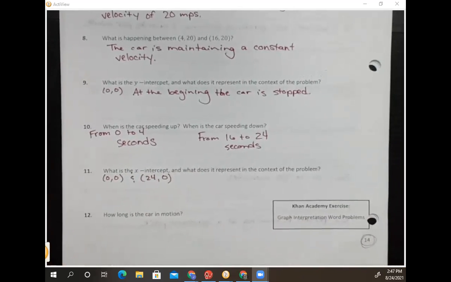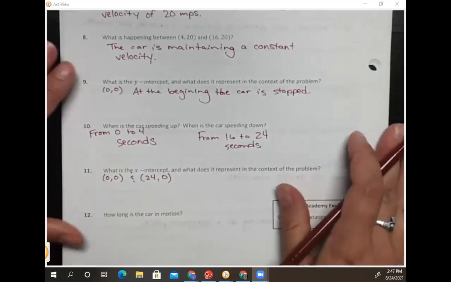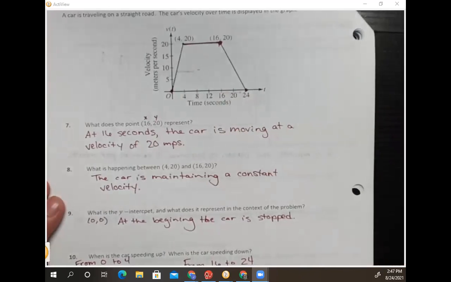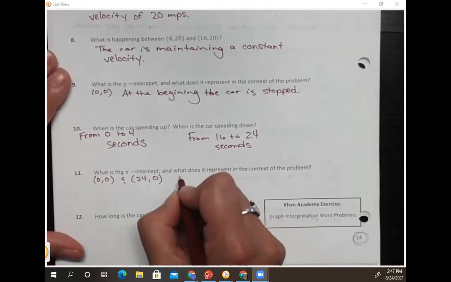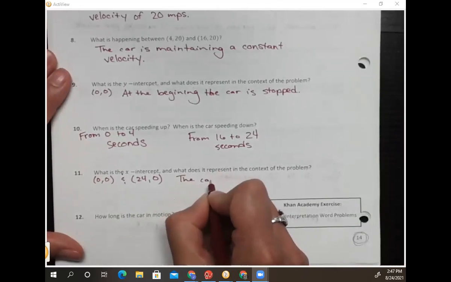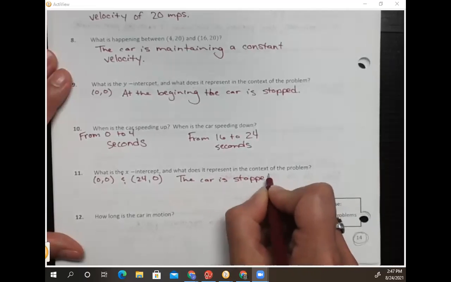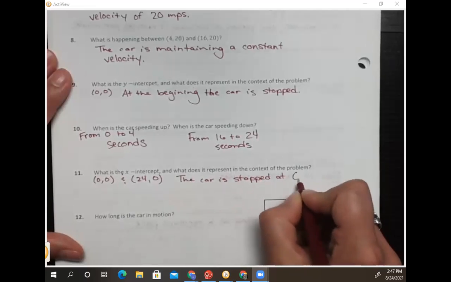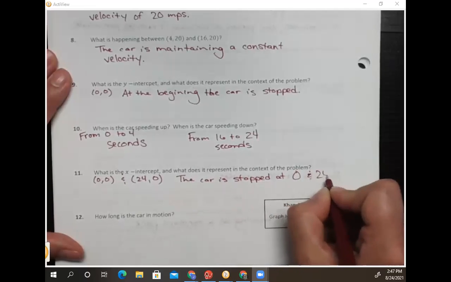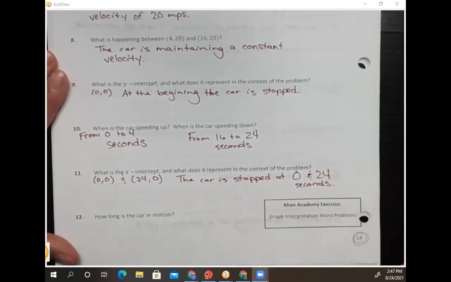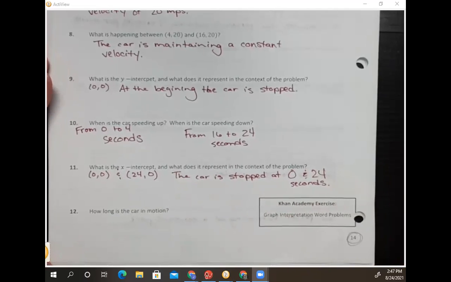What do those points represent for our problem? The car is stopped, right? At these points, we have a velocity of 0. So this represents when the car is stopped. The car is stopped at 0 and 24 seconds. That's when our car is stopped.